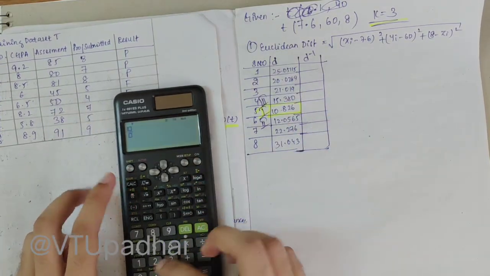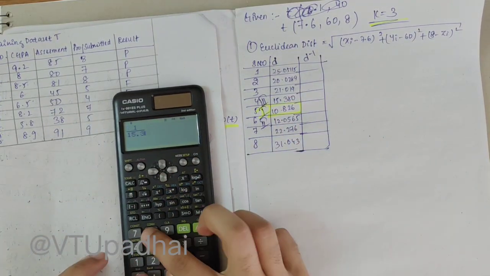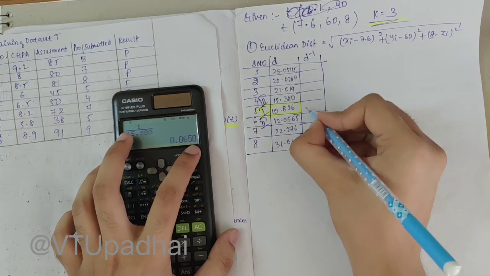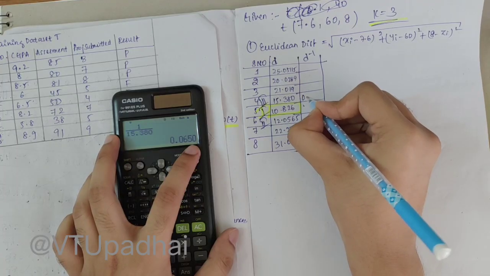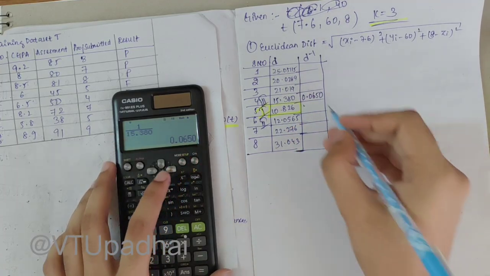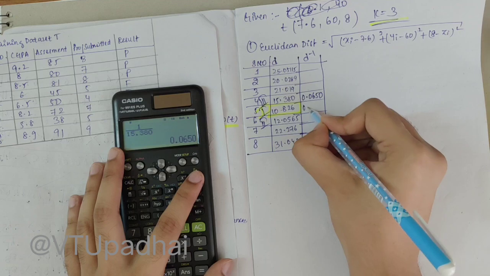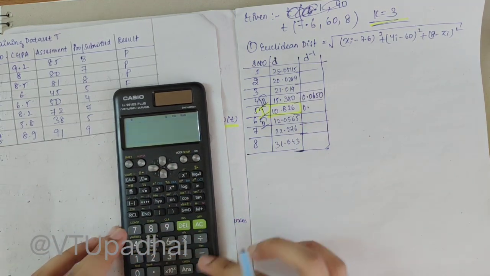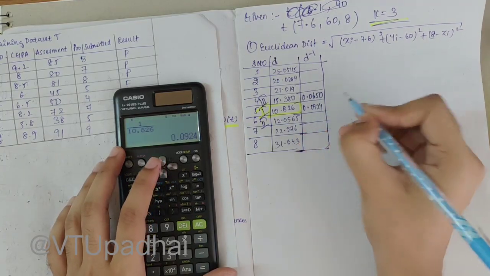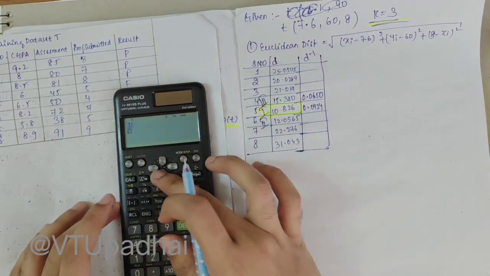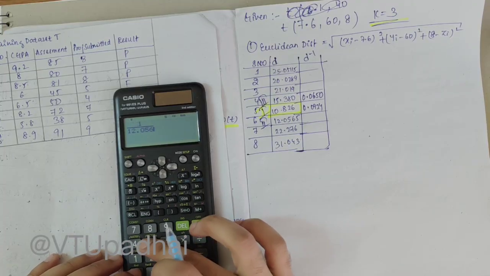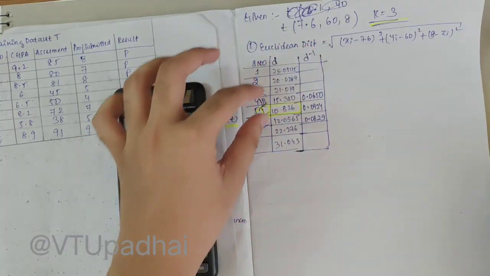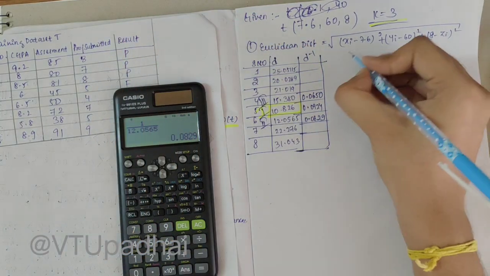So 1 by 15.380, I would get 0.0650. So I'll write the inverse value, that is for 15, 0.0650. For this, it would be 10.826, I would get 0.0924, and for this I would get 12.0565, I get 0.0829. Now that I have found the distance inverse of these 3 values, my next step would be to find the sum.